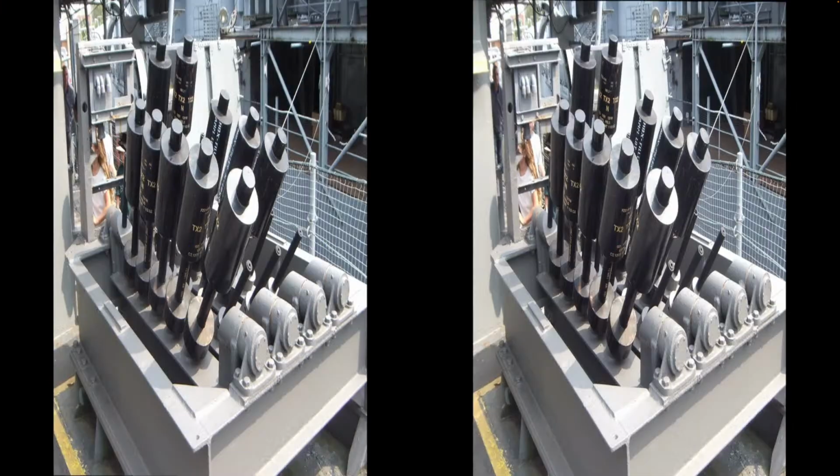Do they fire up into the air? I guess I didn't push any buttons to find out. I assume they do. They go actually into the sea because they're anti-submarine weapons. Wow.